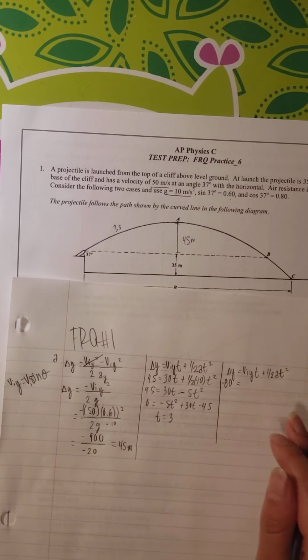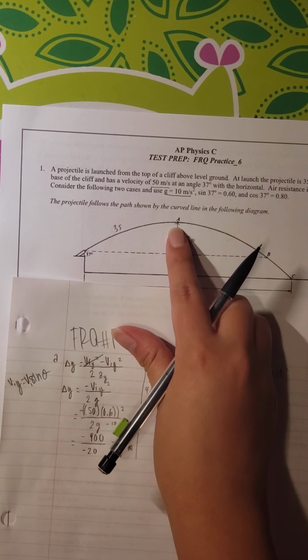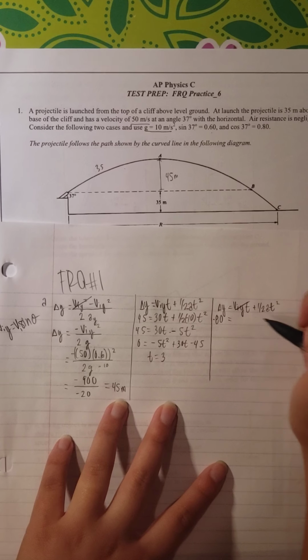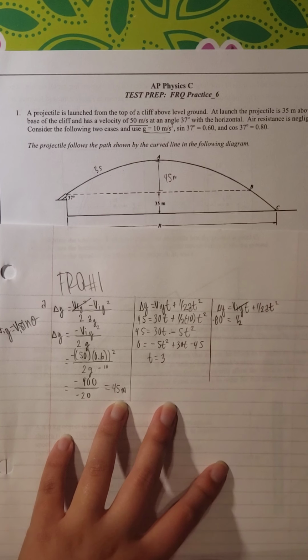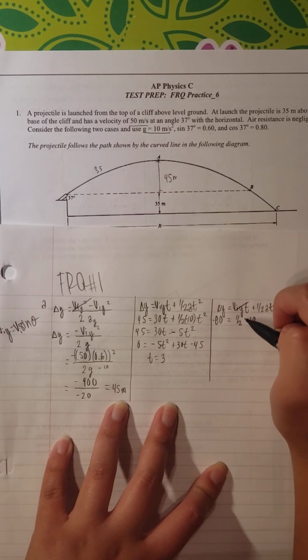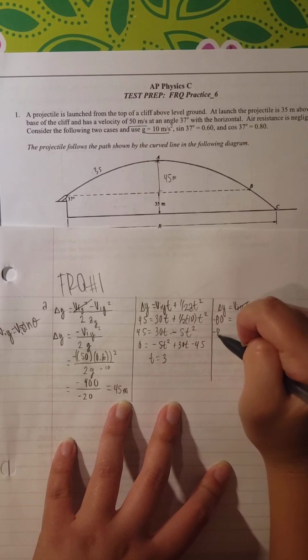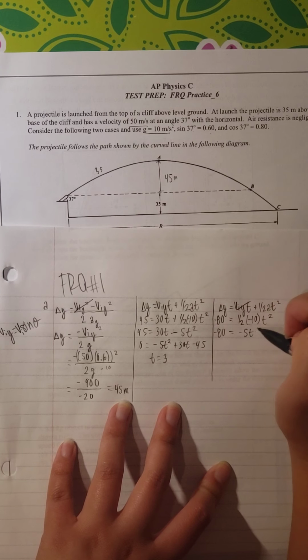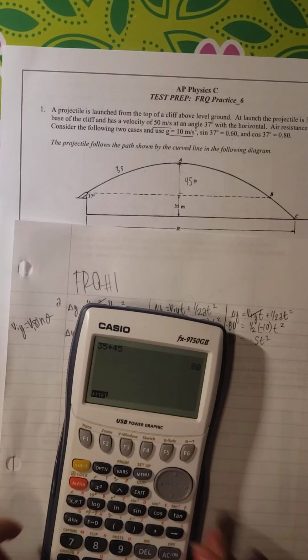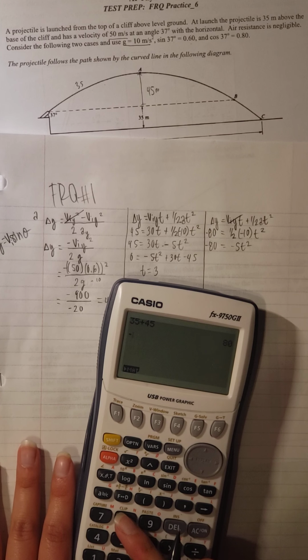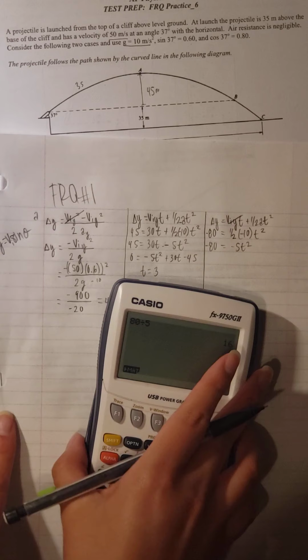And again, we have no Vy at the top. So that cancels out. And I'm just left with 1/2 times negative 10 t squared. Simplify. Again, negatives would cancel out.